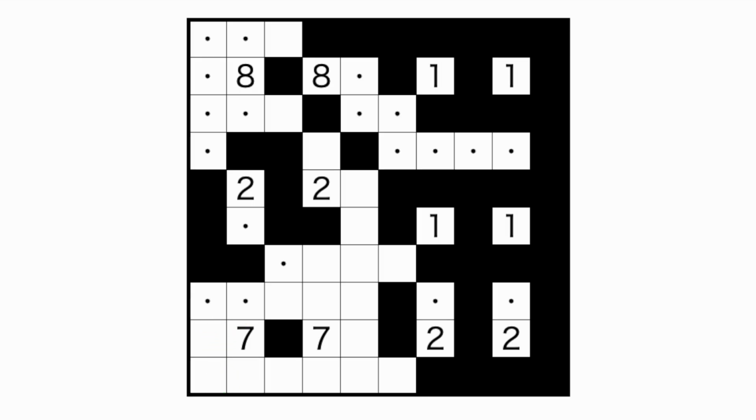So let's back up and say that this must go east. That's what we're saying, right? If that's not shaded, either this connects around here and the 7 has a problem, or it connects around here and the 7 has a problem. So this does take that cell. That forces this to be unshaded. And it's not part of this 7.